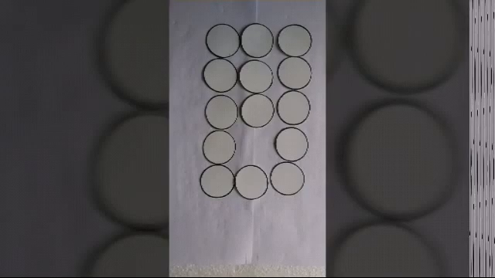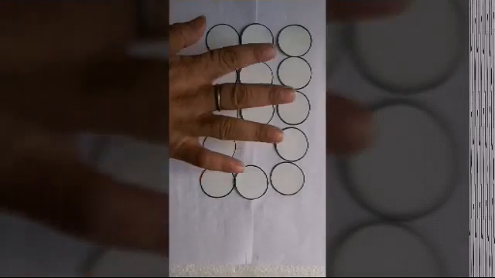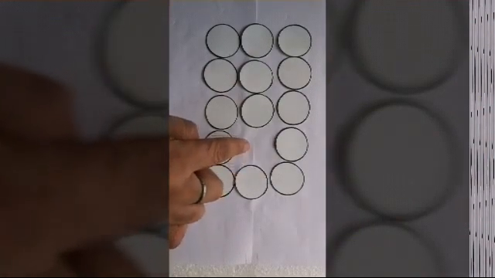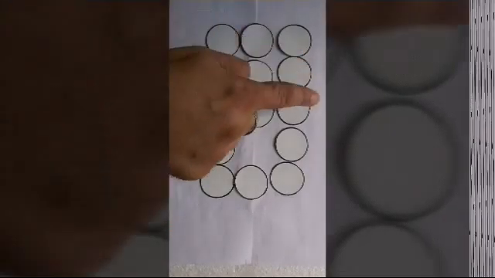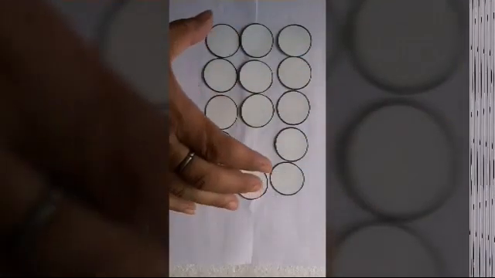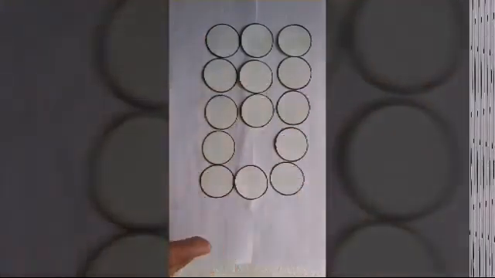So vacancy defect is when some of the lattice sites are vacant. This is vacant. Okay. This results in decrease in density of the substance because the number of particles present here are less than it should have been. So this reduces the density of the substance.